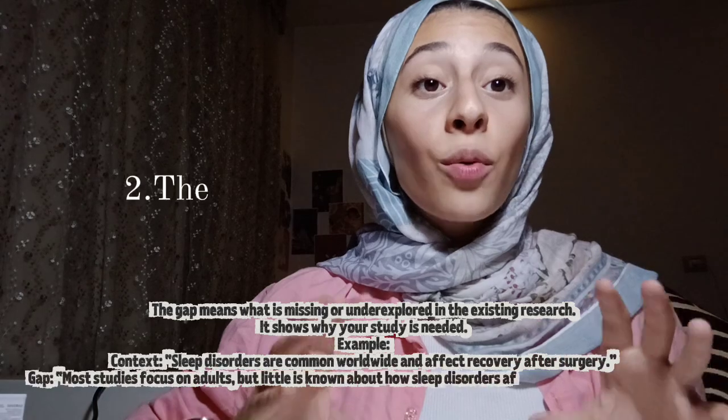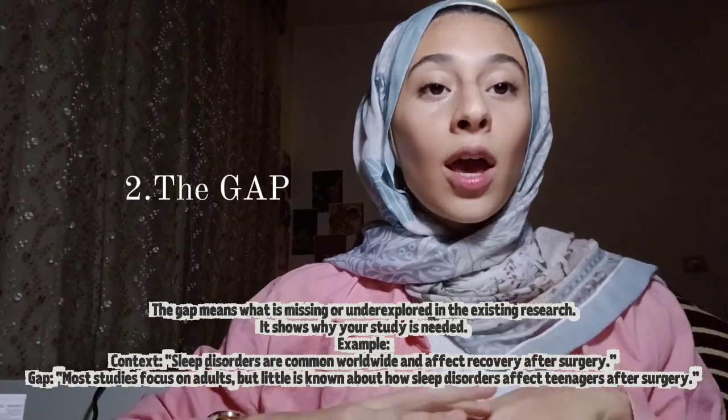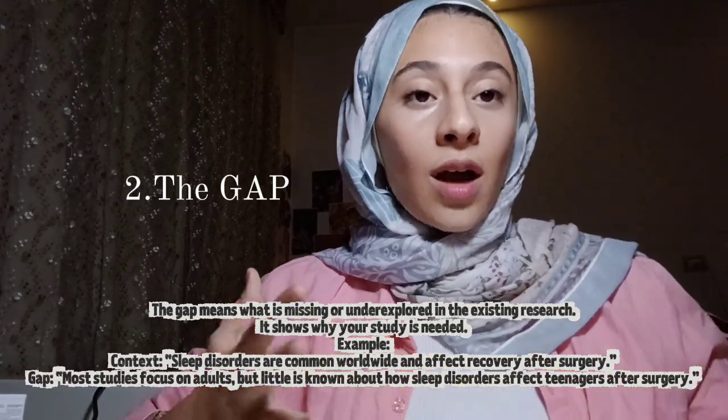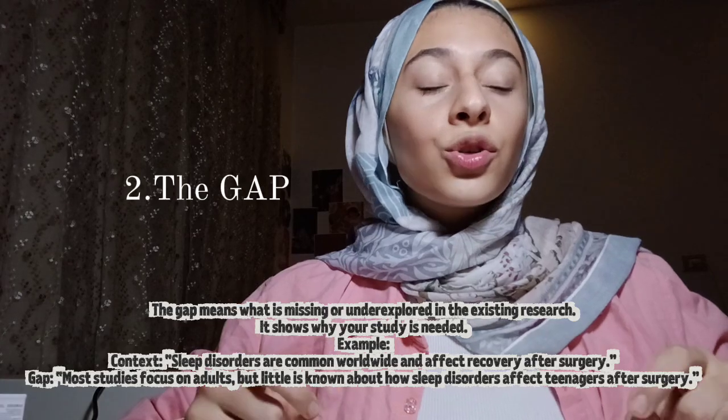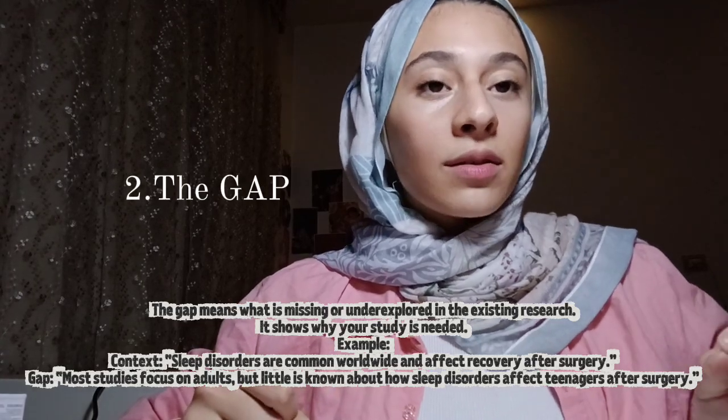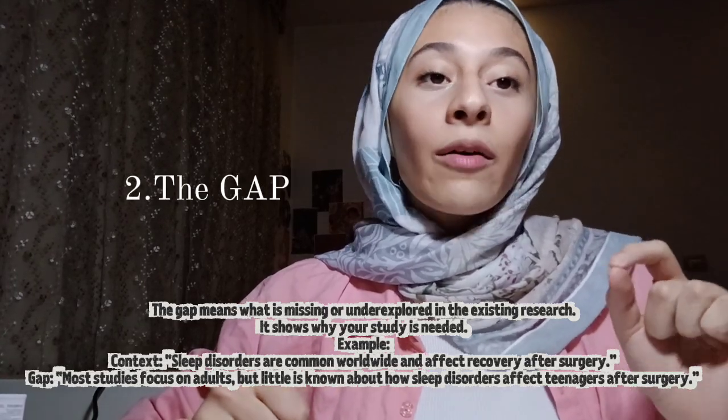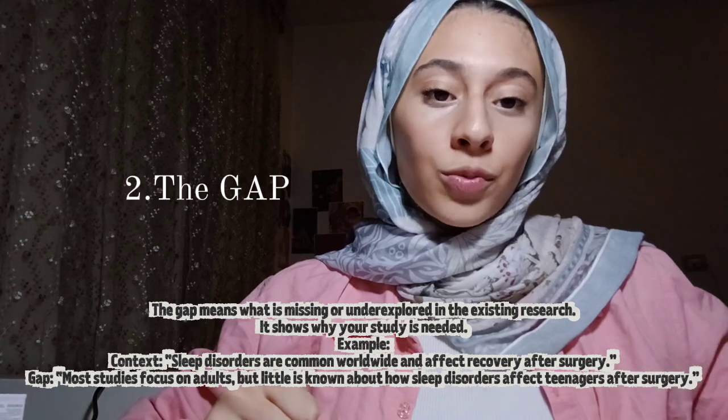The second thing is to show the gap. I told you in the previous video that when you choose the title of your research, you should know the gap in this field. The gap gives you a lot of advantages, because your research fills a gap and is going to make something new in this field. So you have to fill this gap and define it in your introduction.